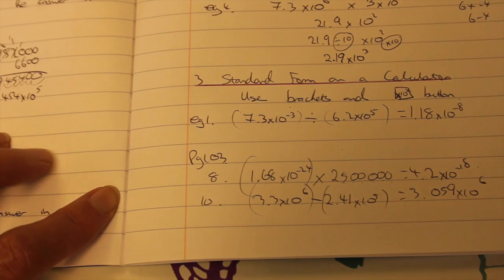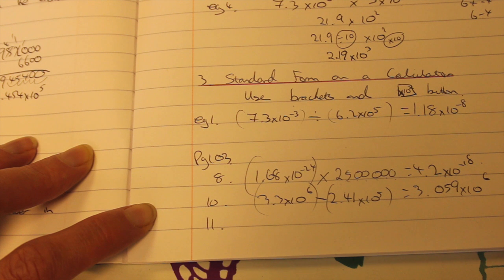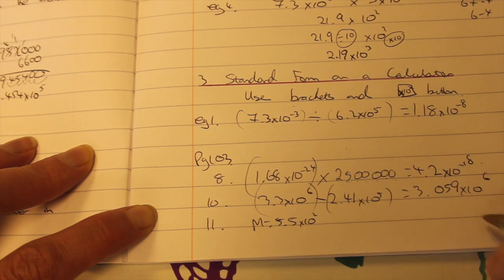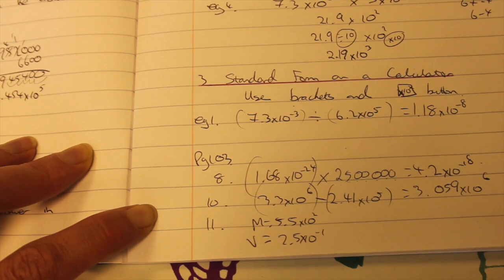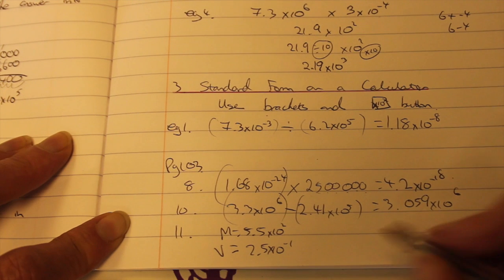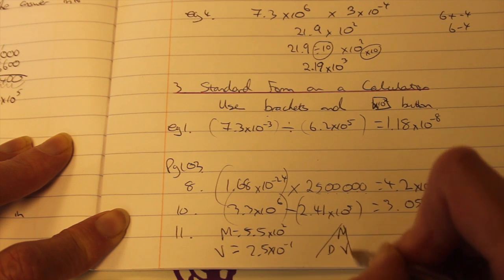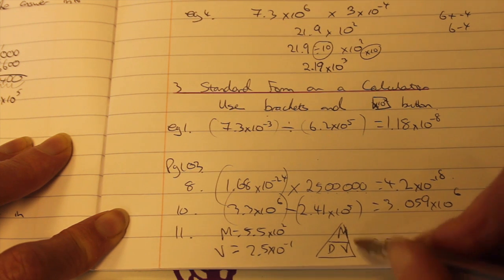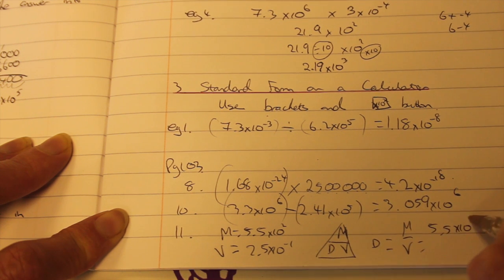Now at question 11, I want to have a look at it. It says in question 11, a large stone has a mass of 5.5 times 10 to the 2. And the volume of that is 2.5 times 10 to the minus 1. What is its density? Now you've seen this in science, the mass, density, volume triangle. So mass, density, volume. Must be in that order. Now you're looking for the density. Density is mass over volume. So it's 5.5 times 10 to the 2 divided by 2.5 times 10 to the minus 1.